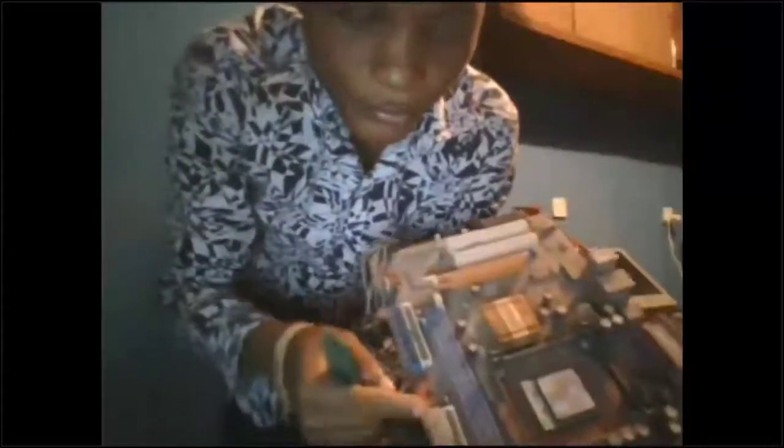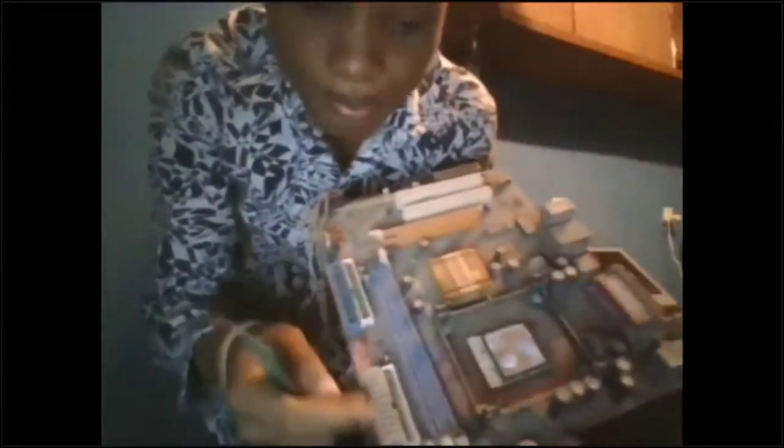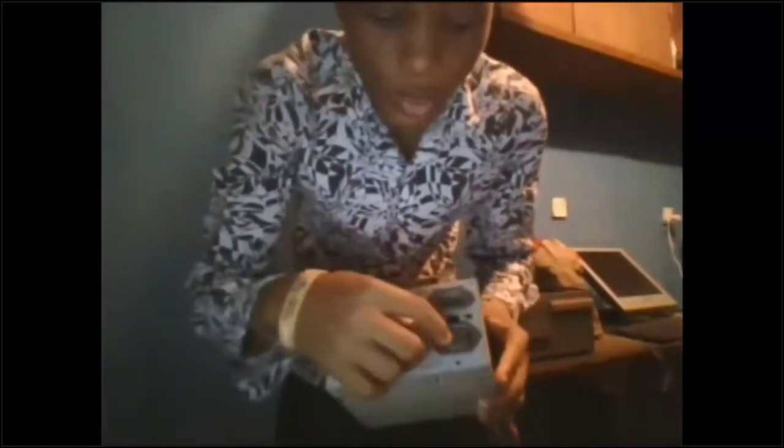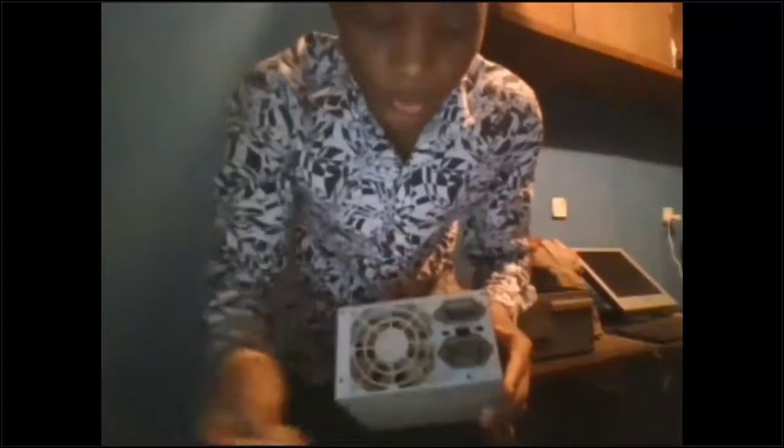Here is where you connect the power socket from your power pack. This is an example of how the power pack looks. You plug in a power source here, and this one can also feed your monitor. It's a two-way power source.